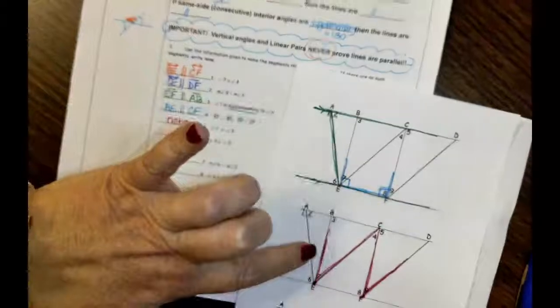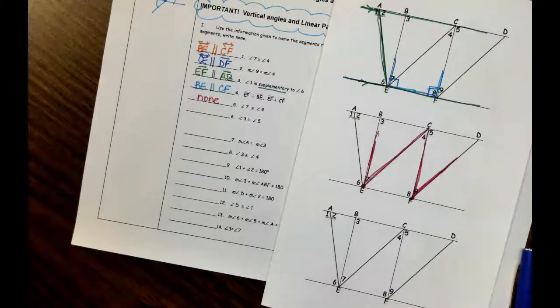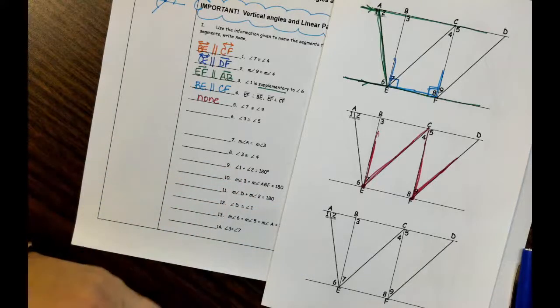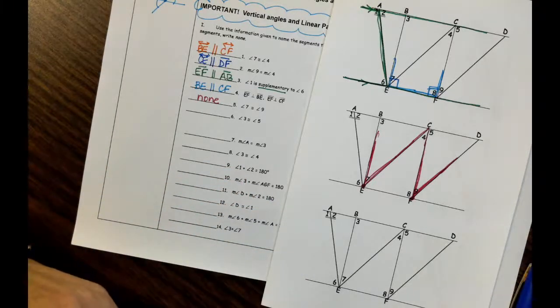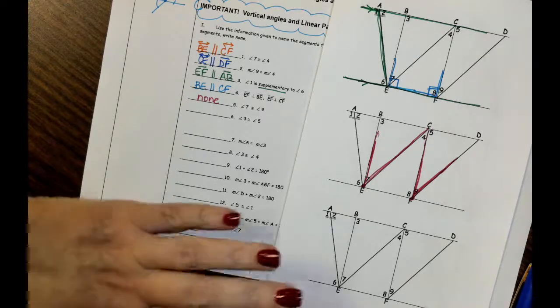One of the things that I told you in the beginning is you need to focus on those 3 lines. The transversal plus the 2 lines that the transversal cuts across. That's where you want to put your focus. Well, if you don't have that many lines, then you have too much information. Or if you have less than that, then you don't have enough information. So always be careful for that.